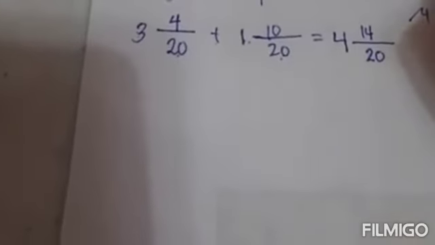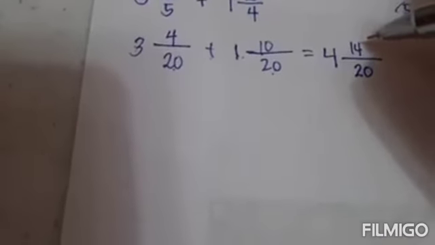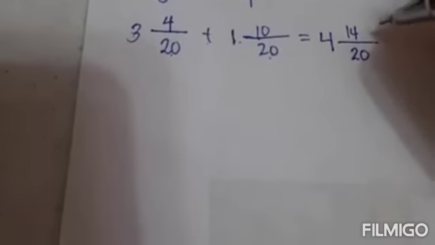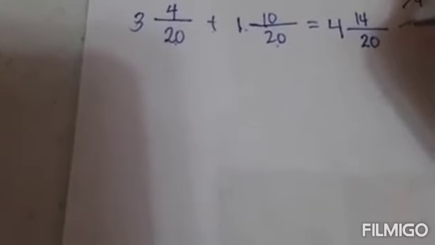Okay? Before you finalize your answer, just examine the fraction. The numerator is smaller than the denominator. Therefore, all is well. Now, I want you to examine again: is there a number which can divide 14 and can also divide 20? If there is, then your fraction can still be reduced to lowest term.